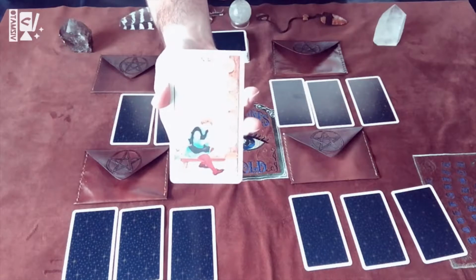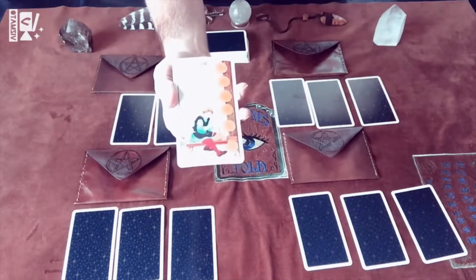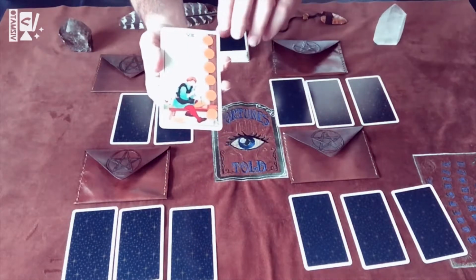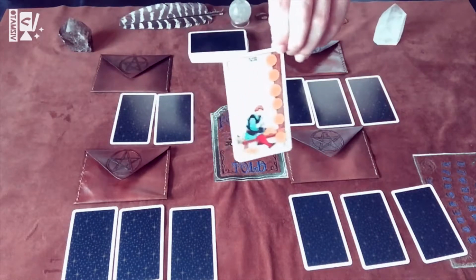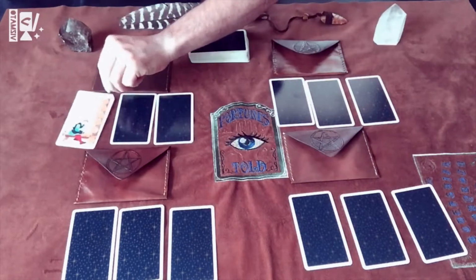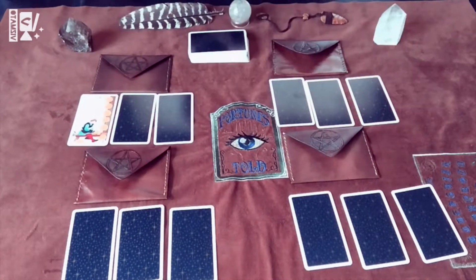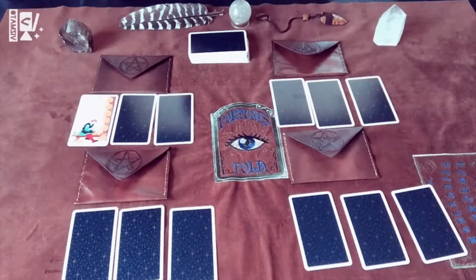The first card we encounter is the 8 of Pentacles. Quite a bit of glare on it. So, the first thing we see out of the path in this envelope is hard work, keeping busy, recognized for the abilities and the craftsmanship of your work.